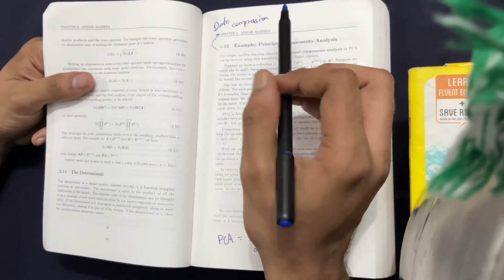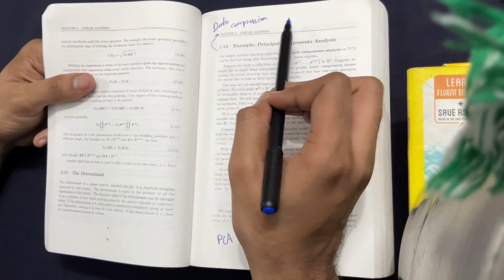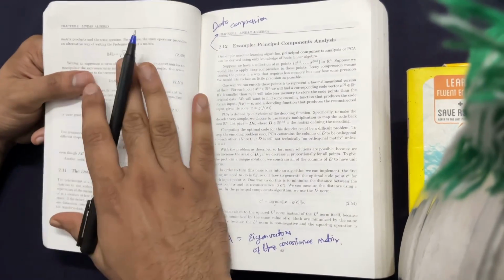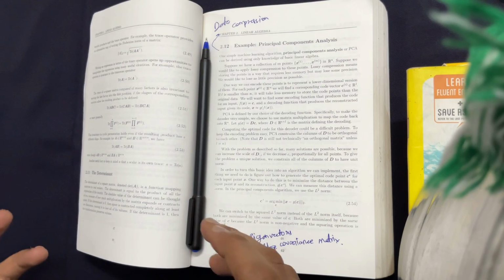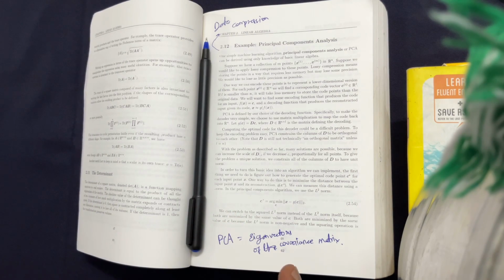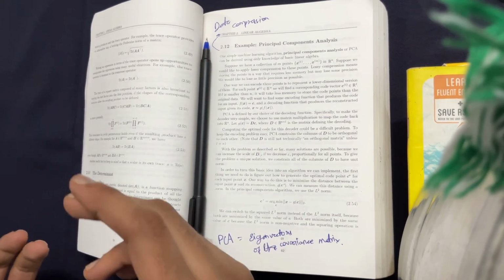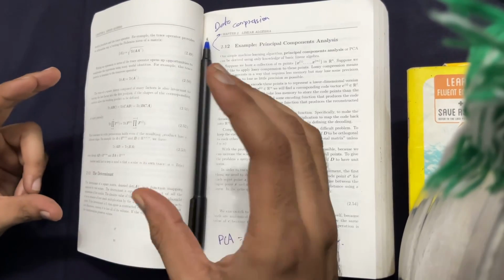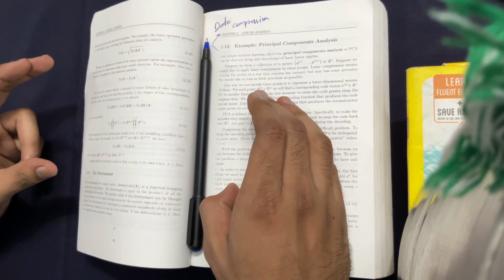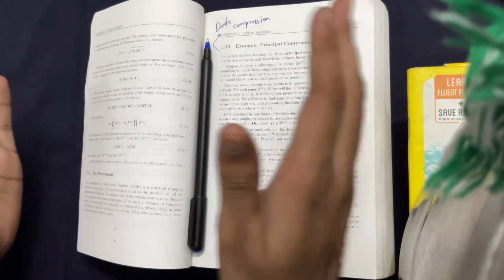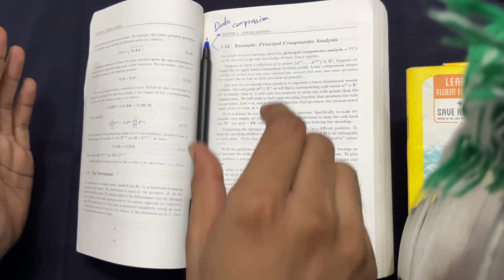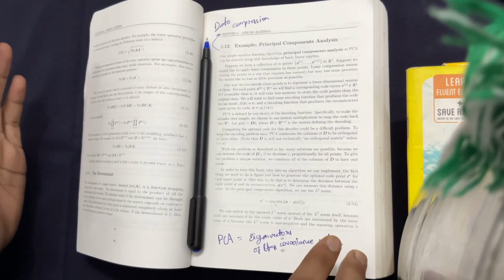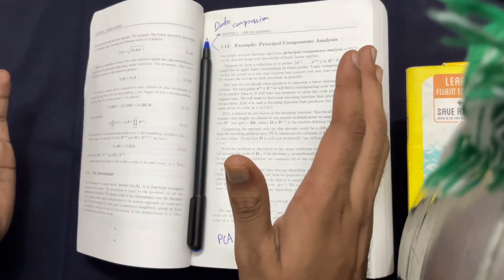Let's go to an example, principal component analysis. So basically, PCA is data compression. Now, if I try to explain PCA in a simple way, the main idea is data compression. Say we have a table of values, like a city and its population, GDP, literacy rate, and everything like that. So we have a whole table like that.